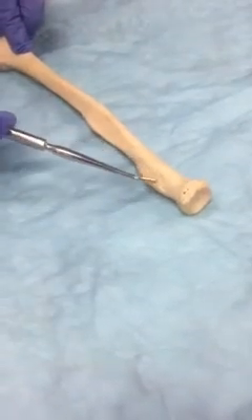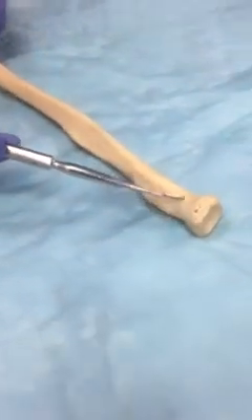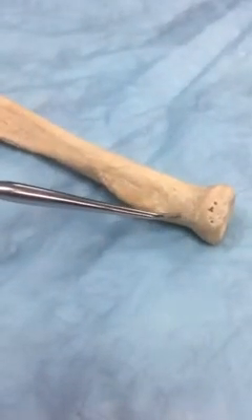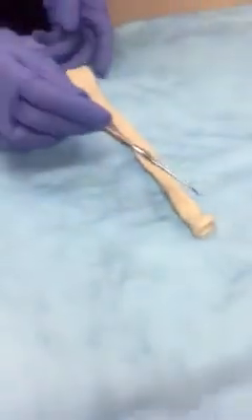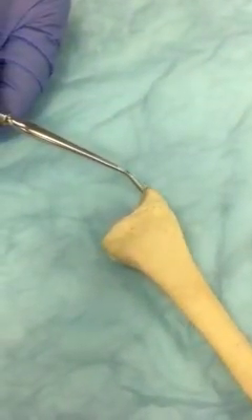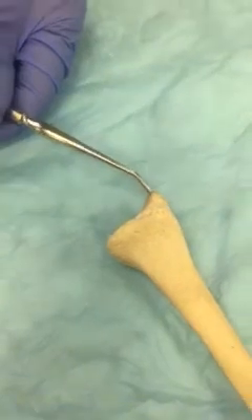Between the head and the radial tuberosity, this part is the neck. And if we go all the way down, this is the styloid process.